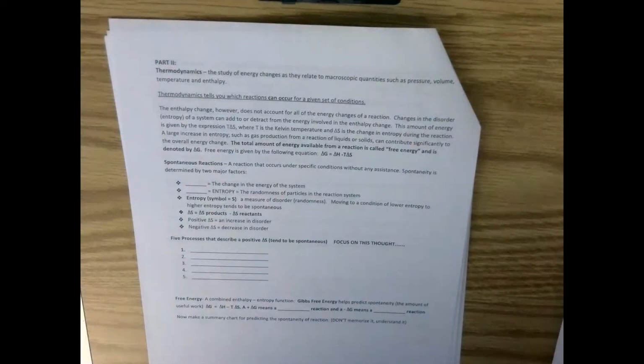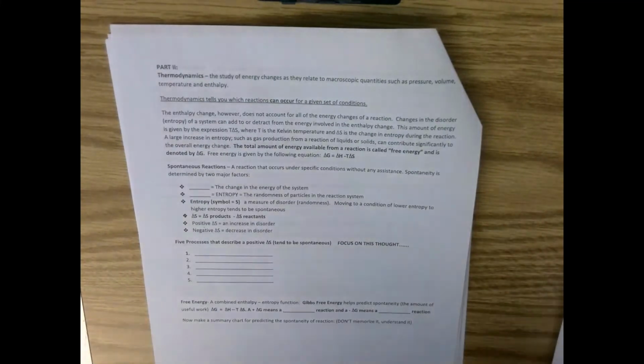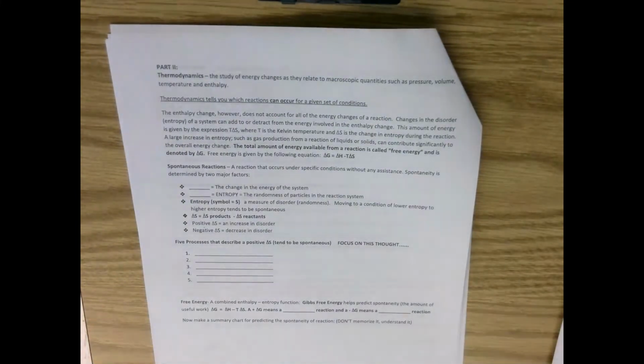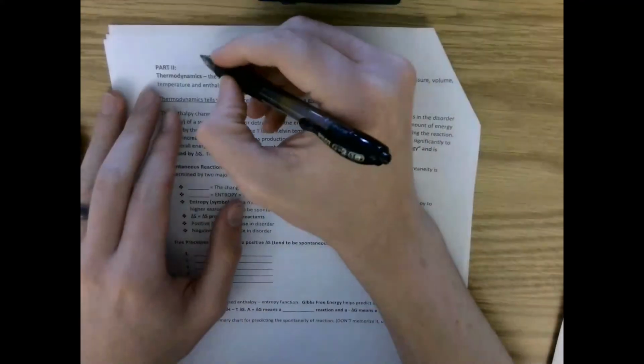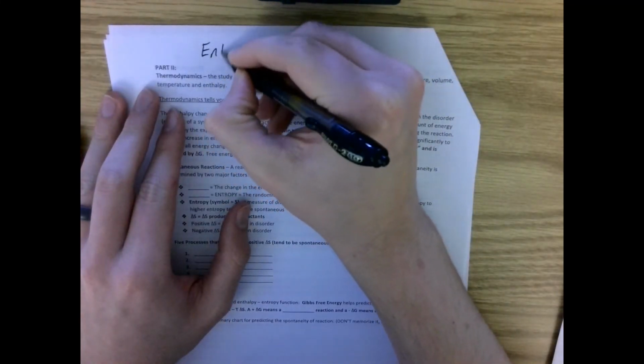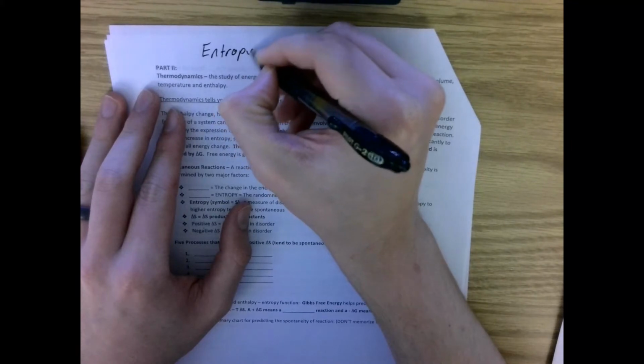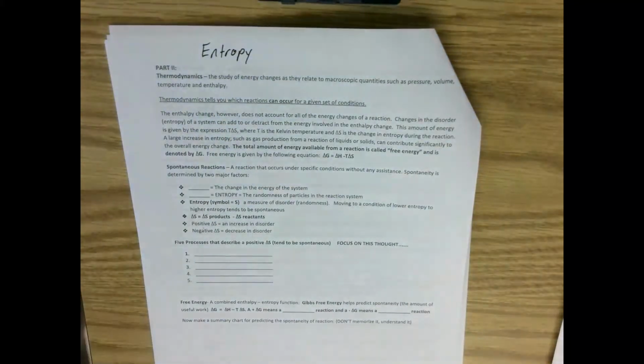It gives you a broad definition of thermodynamics. We're really just looking at all the factors that affect the energy of the system we have going on here. We've looked at enthalpy already. Now we want to talk about a new word, entropy. For enthalpy, we care about the amount.